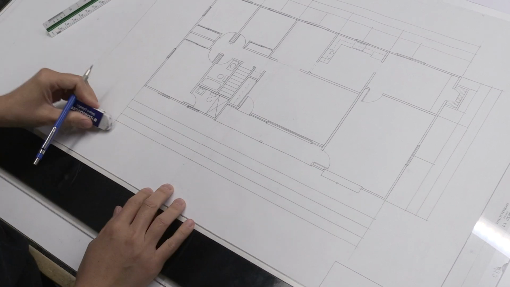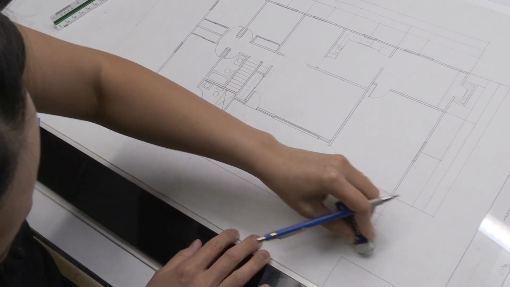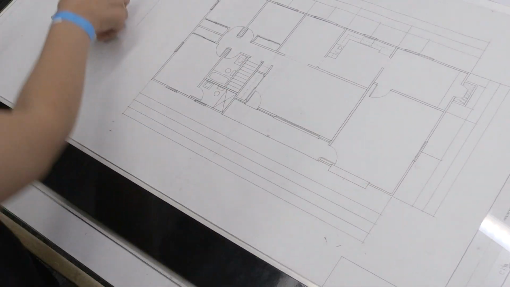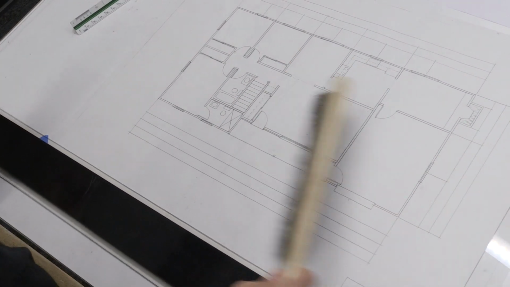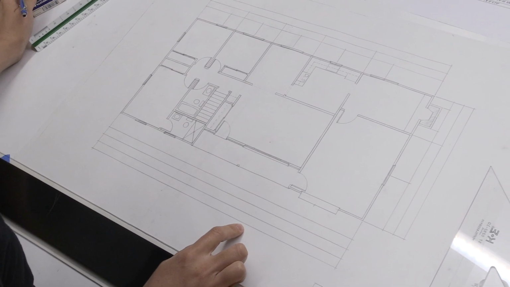And I'm gonna erase the lines that I don't need. So we have the overall dimension of 60 feet.